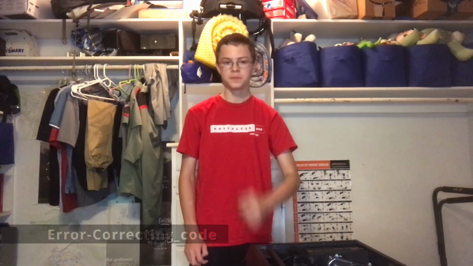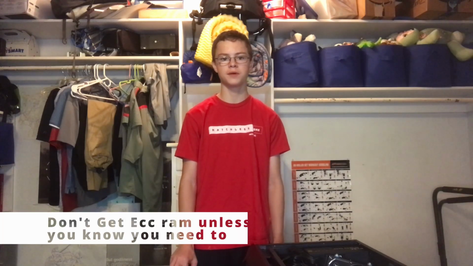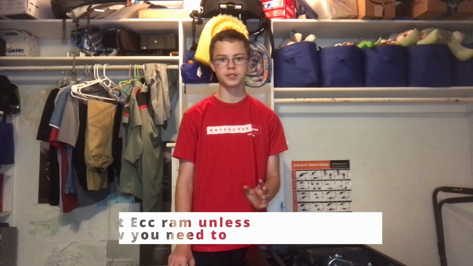I'll edit that in. But anyway, that means that it's more used for server computers and will not work with computers that have motherboards that are not made to support ECC RAM. So when you buy RAM, make sure that you have the right type of RAM, because you don't want ECC RAM on a non-ECC motherboard.